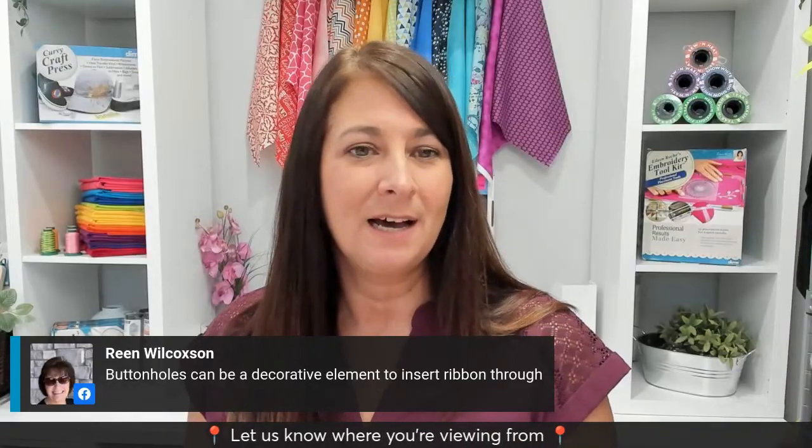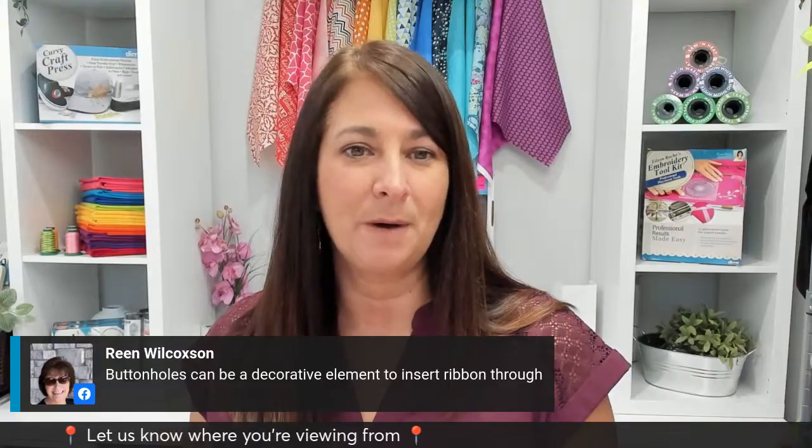And so I see some of you guys are already commenting on buttonholes. So we're using buttonholes in our presentation today, but we're talking about removing overlapping as well. But buttonholes is just one of the examples. So tell me over in the chat what you use buttonholes for.